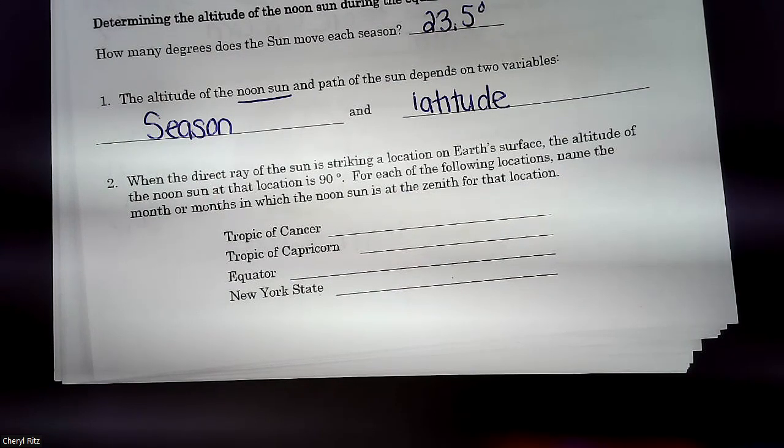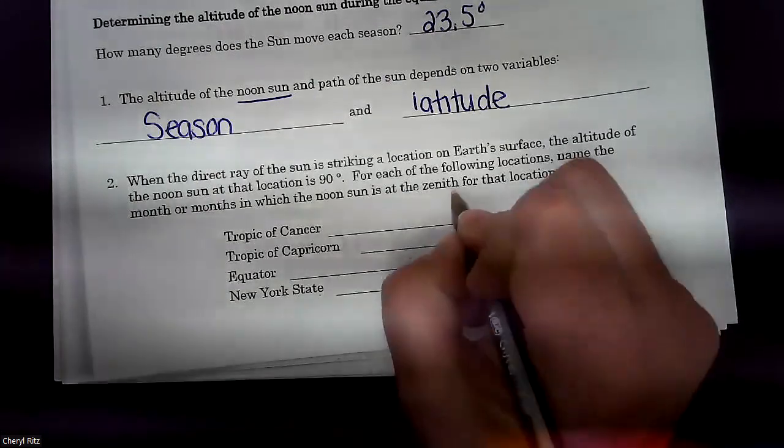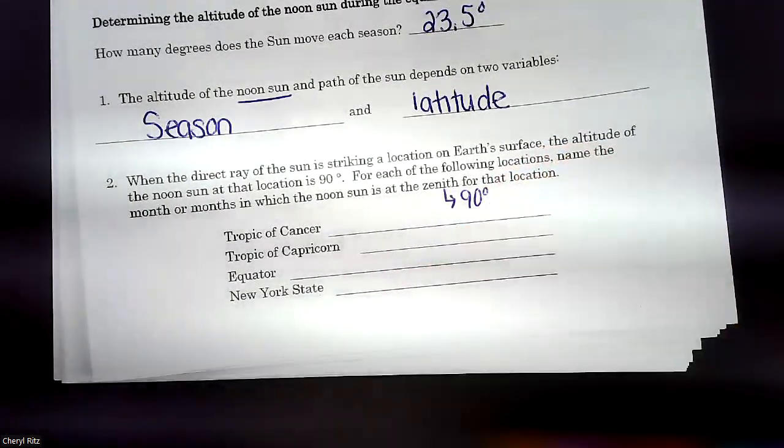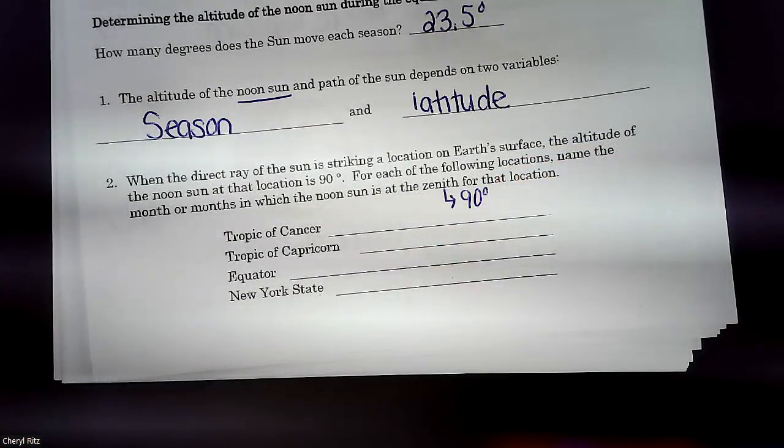In case you can't remember, what does zenith mean? Well, straight above. 90 degrees. Yep, good. I'm glad. Yeah, I don't know how it connects to Fortnite, but it's the same word.